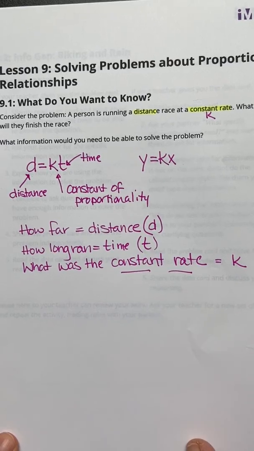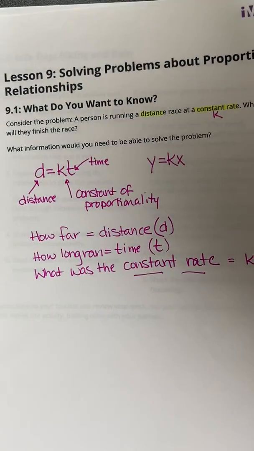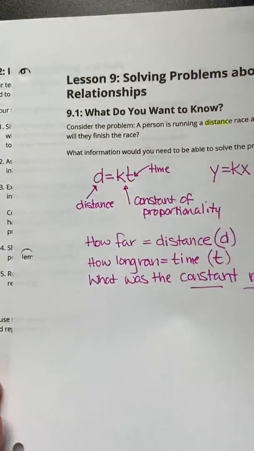My cat just jumped up, so he may be coming in our picture here. He's just shadowing it right now.